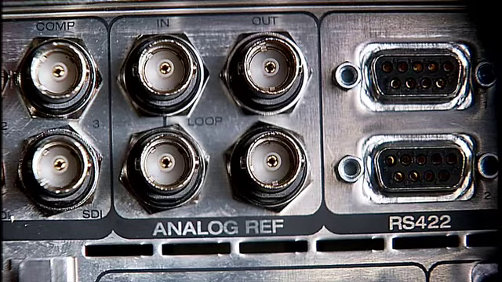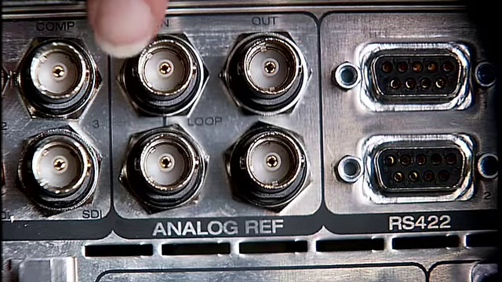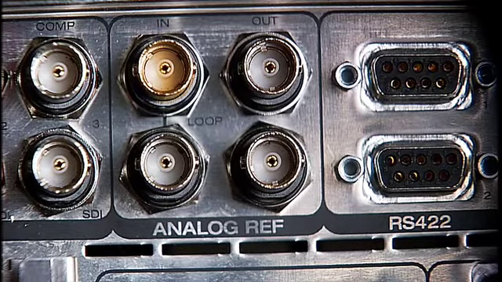To the right of the aux outputs are the analog reference inputs and outputs. On the top left is an input, which you can loop through to other devices. The 2 outputs on the right are for sending out a reference signal generated by Indigo.